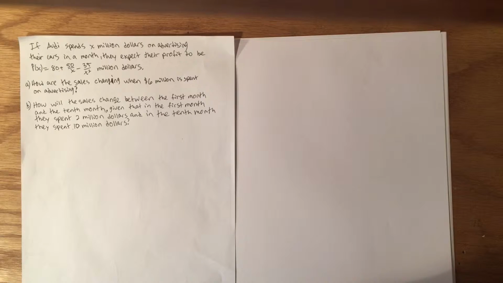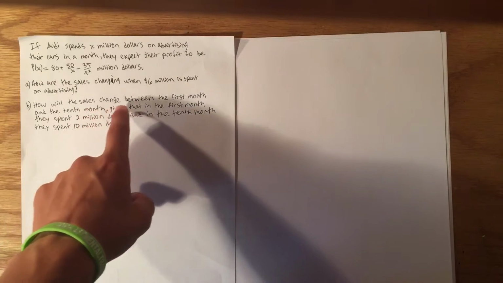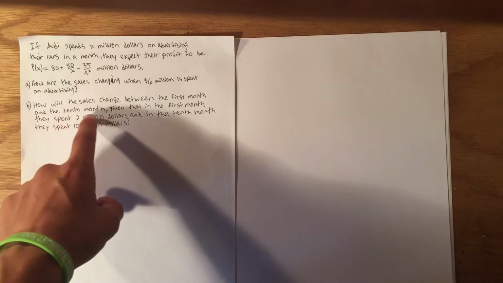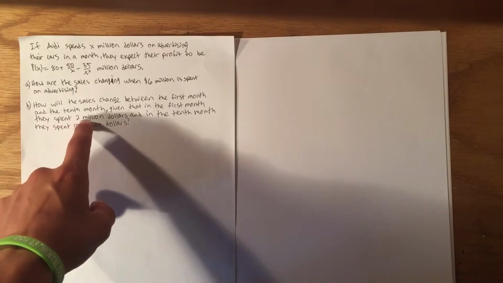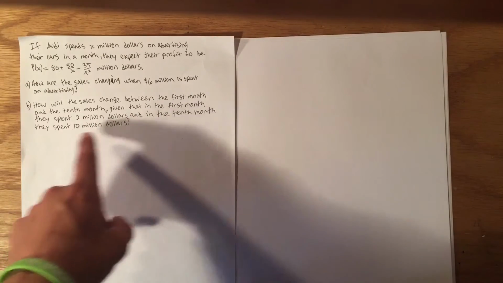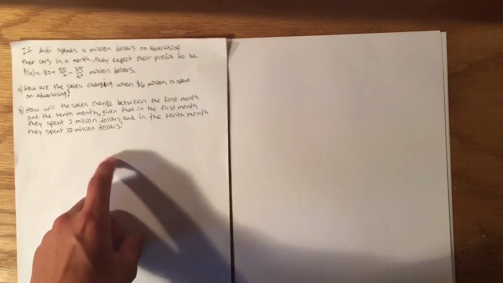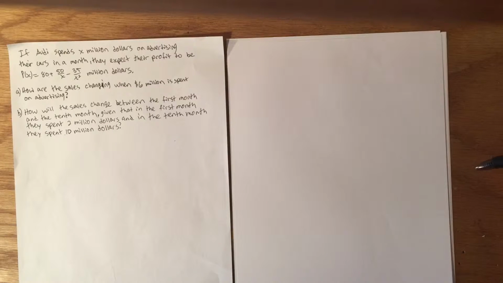Part B says, how will the sales change between the first month and the 10th month, given that in the first month they spent $2 million and in the 10th month they spent $10 million? This is an average rate of change problem.